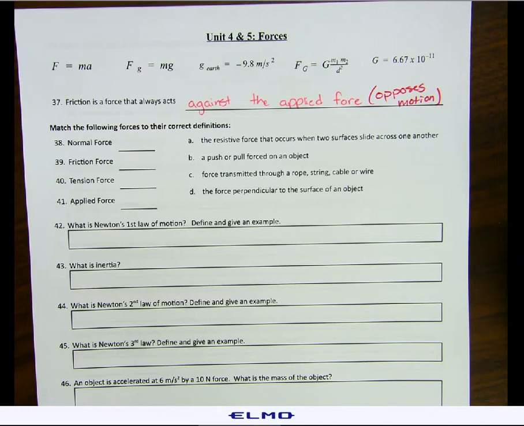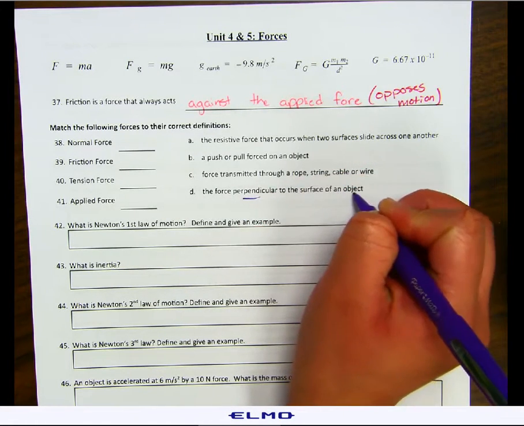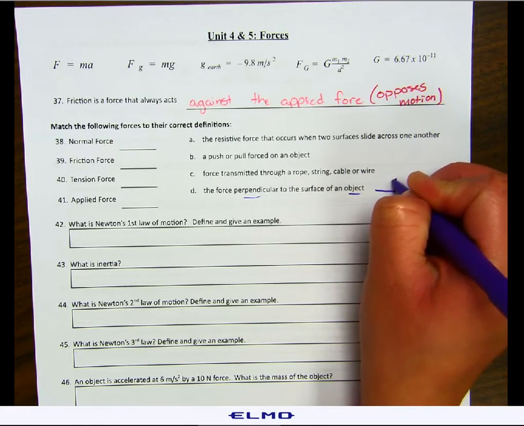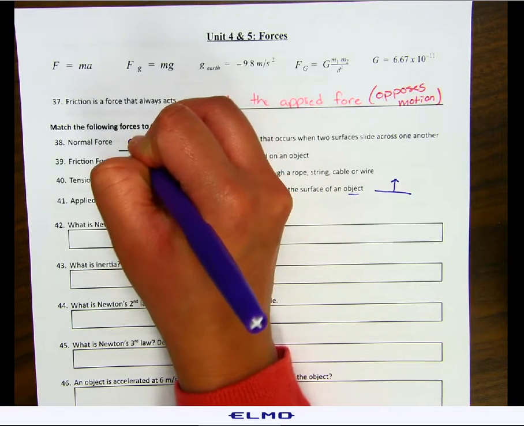38 through 41, we're going to match the following forces to their correct definitions. Number 38 is a normal force. A normal force is going to be the upward force that's perpendicular to the surface of the object. So again, if this is the surface, the normal force would be up like that. So 38 is D.